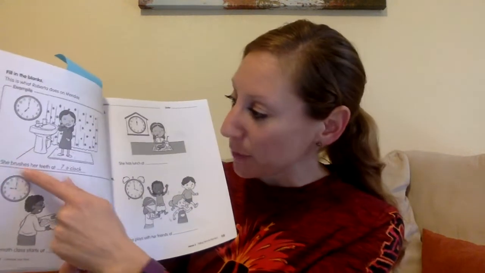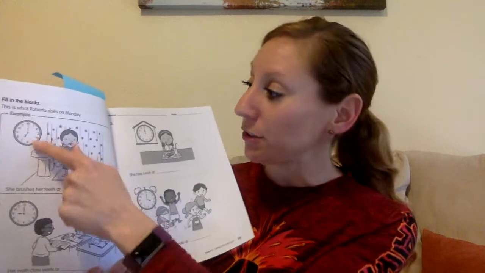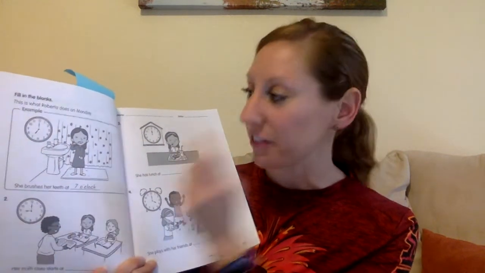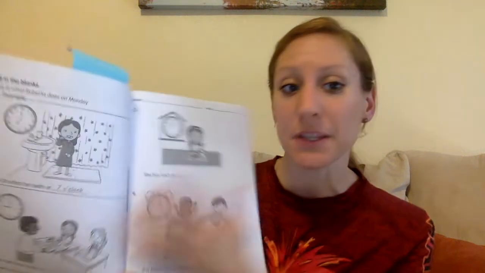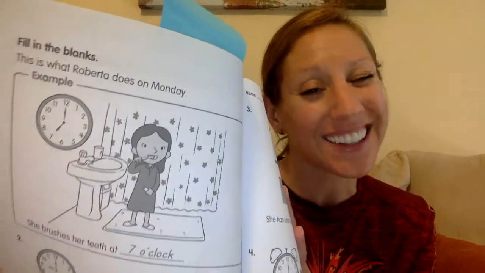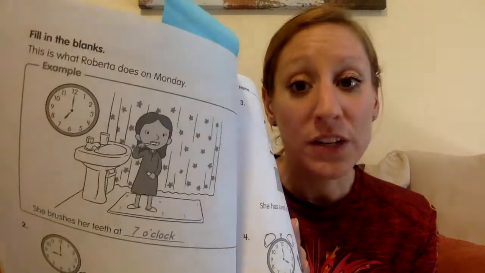You also have kind of little stories here. So you'll look at the analog clock and it says, she brushes her teeth at blank. And you'll write the words o'clock with the hour. So 7 is the hour hand and the minute hand is up at the 12. It's hard to tell exactly in these books which one's the hour hand and which one's the minute hand, but just know this whole lesson is on to the hour.